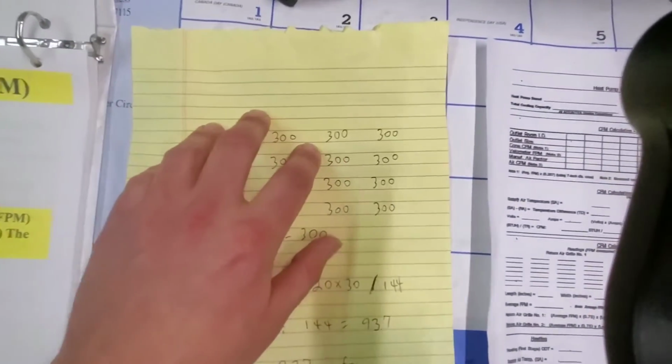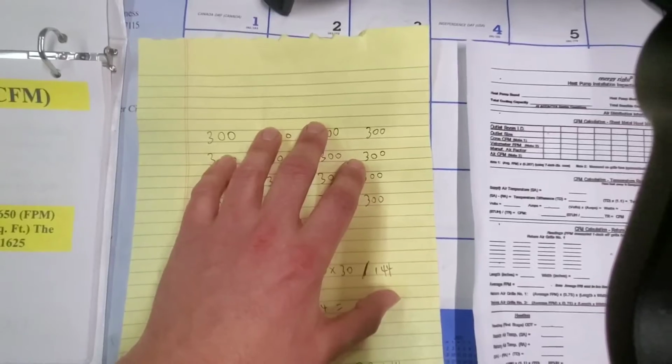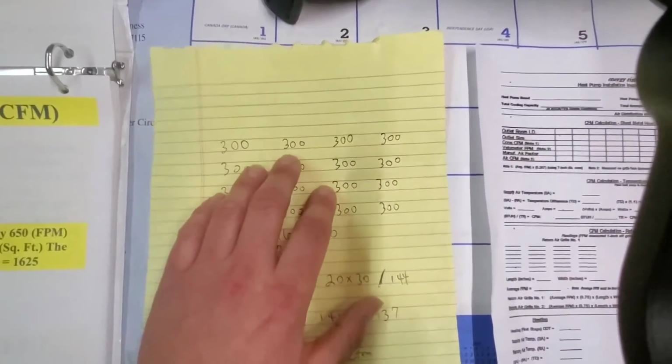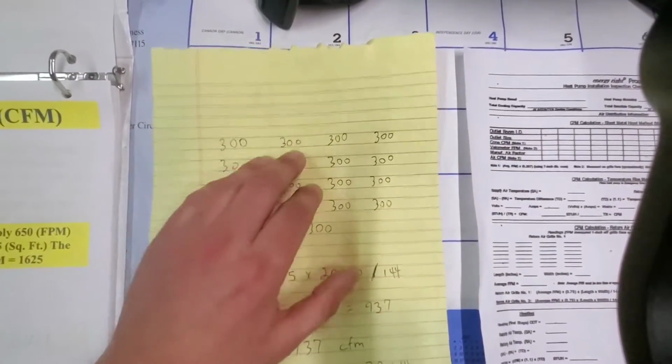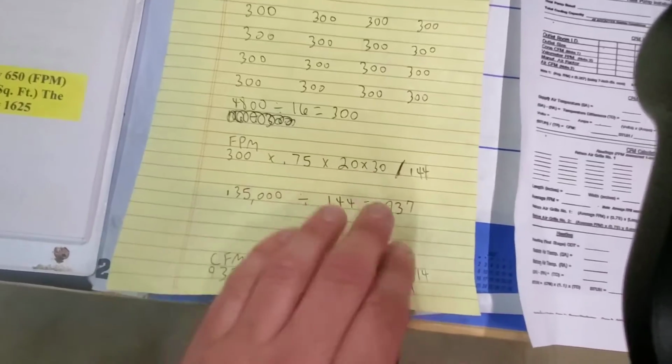If I get more than 500 feet per minute on my return grill, on any of these readings, I know it's too much, okay? If I get less than 300, 250, it's way too low. I know I need to up my airflow, okay? So these are rules of thumb, but guys, this is where it's at, okay?